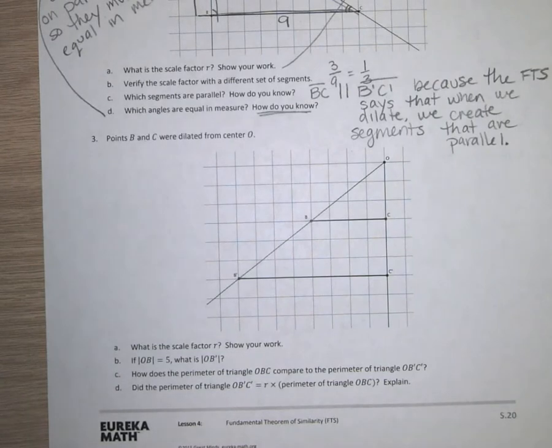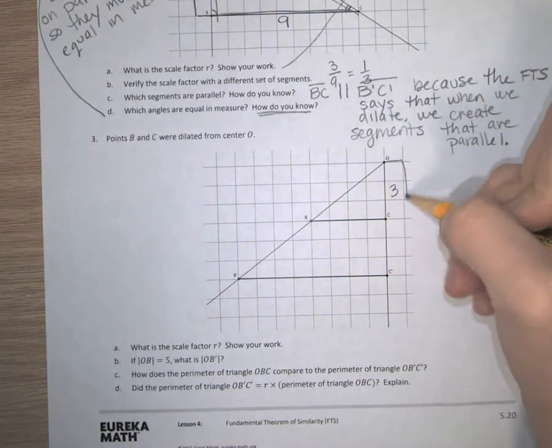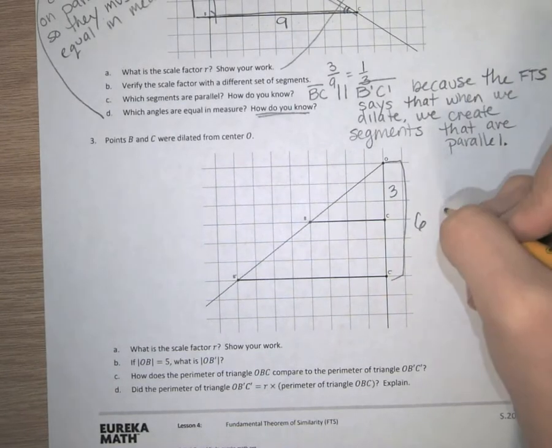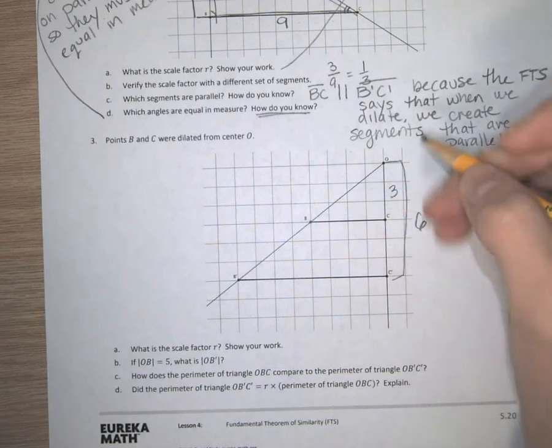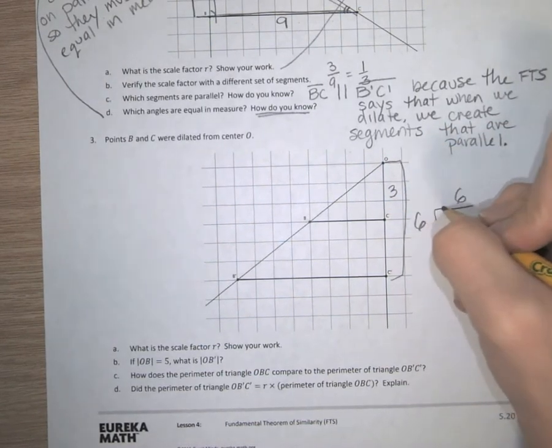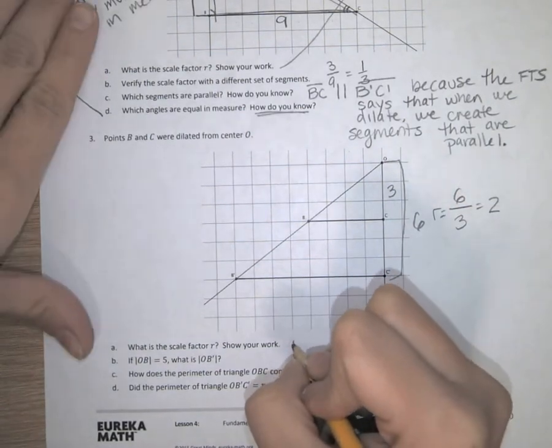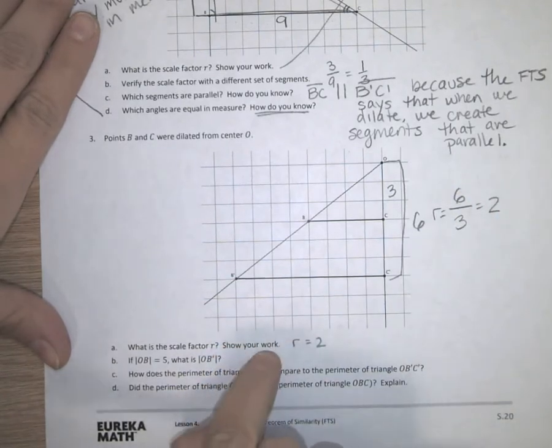Number 3 says points B and C are dilated from center O. What is the scale factor R, and show your work? OC is 3 boxes long, and OC prime is 6 boxes long. Remember, you do new, which is the one with the primes, divided by the original, which is the one without primes. 6 divided by 3 is equal to 2. So over here, R equals 2. Make sure you show the work to get points for that question.